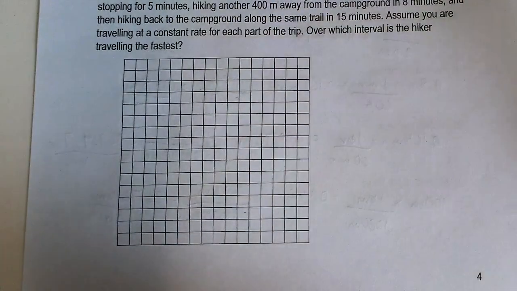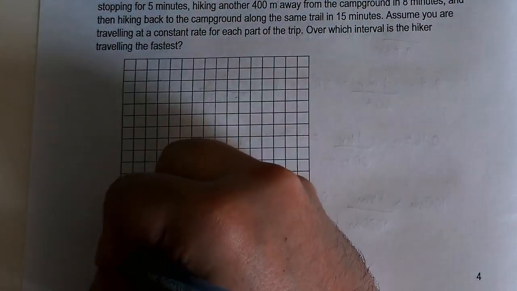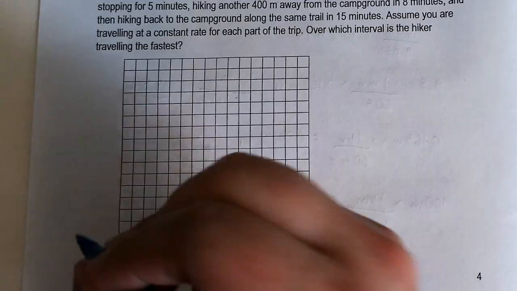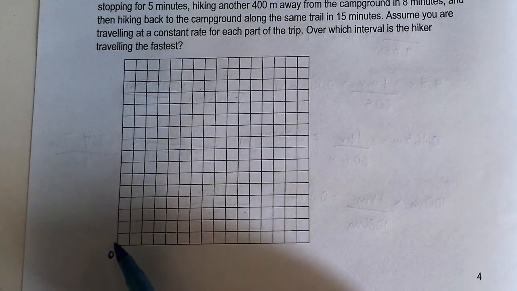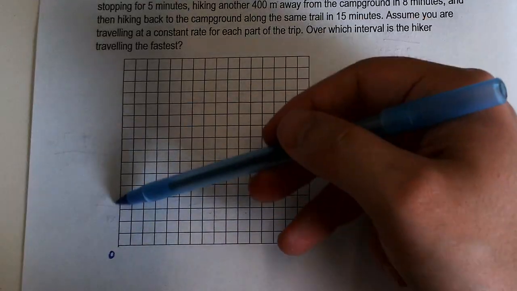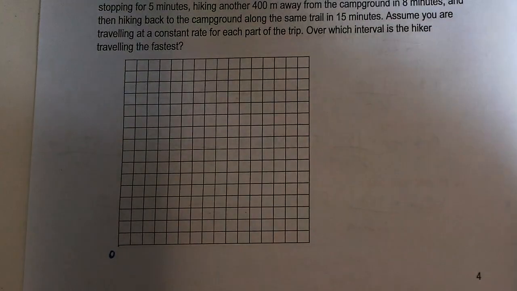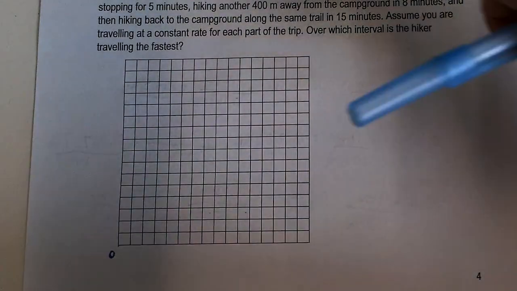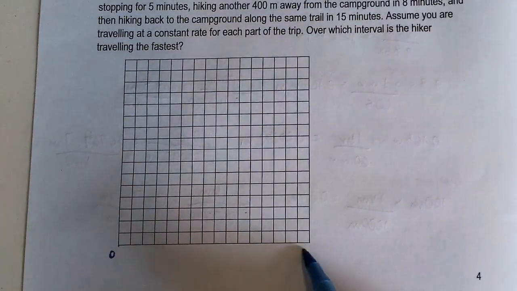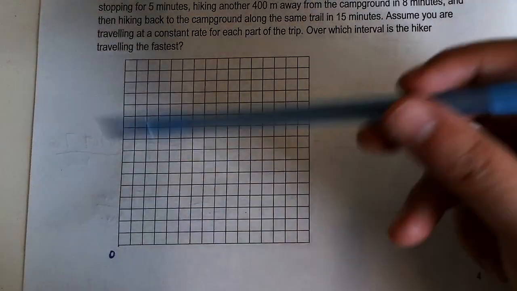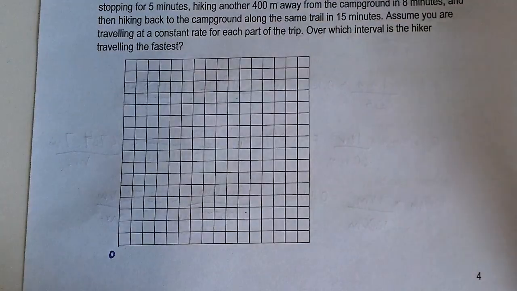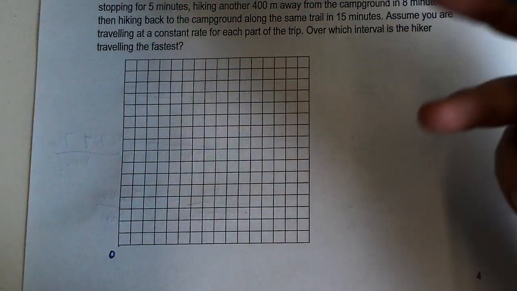Alright, so I'm going to make my graph. I'm just going to call this 0 here in the corner. I'm going to put my time along the bottom and my distance along the top. And the reason why I do that is because time is usually an independent variable, and independent variables go on the bottom, and the distance is my dependent variable, which always goes on the side.